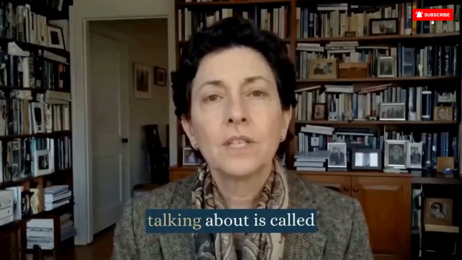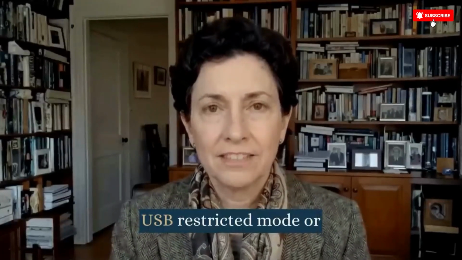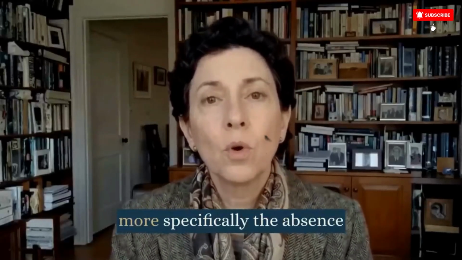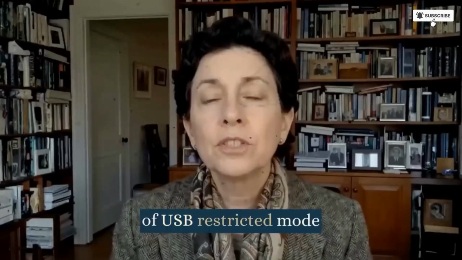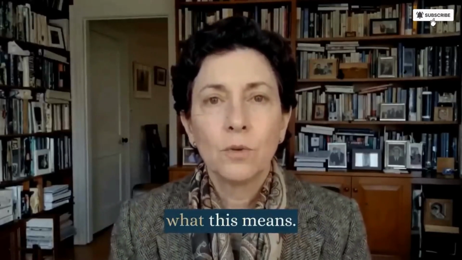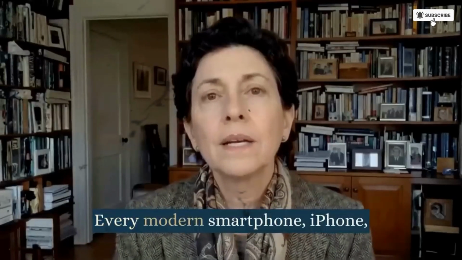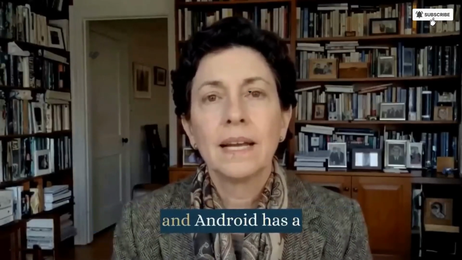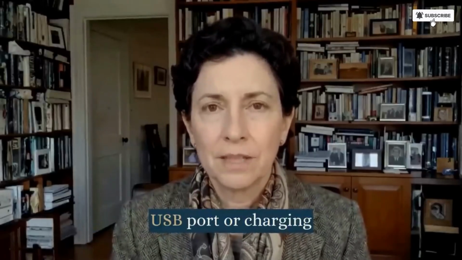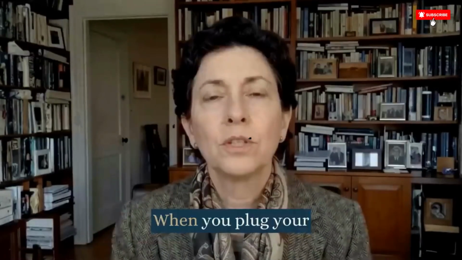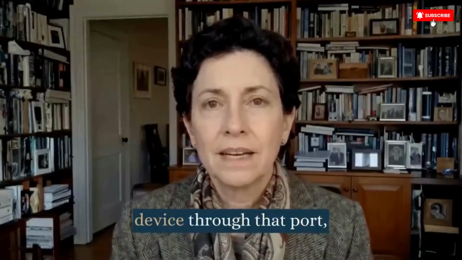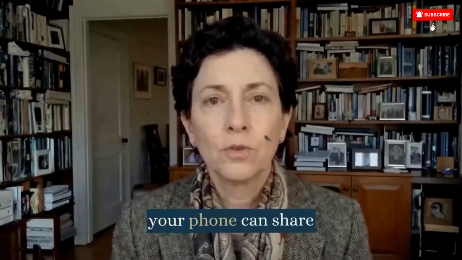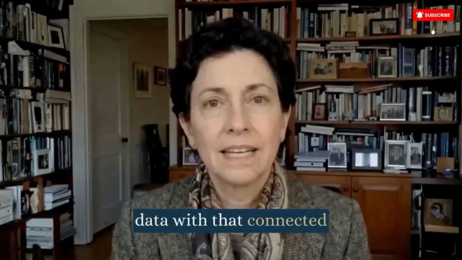The setting I am talking about is called USB restricted mode, or more specifically, the absence of USB restricted mode protection. Let me explain exactly what this means. Every modern smartphone, iPhone and Android, has a USB port or charging port. When you plug your phone into a computer or into a specialized device through that port, your phone can share data with that connected device.